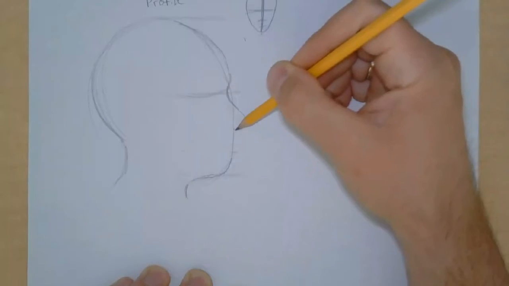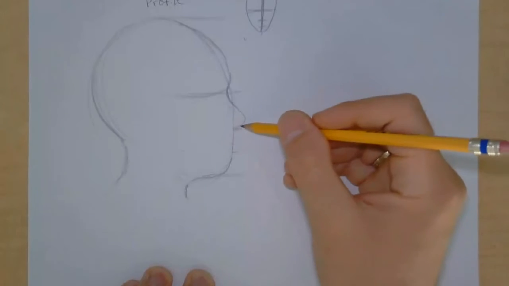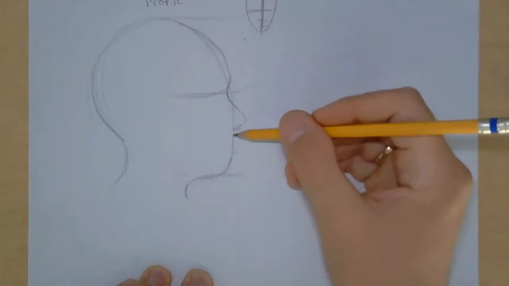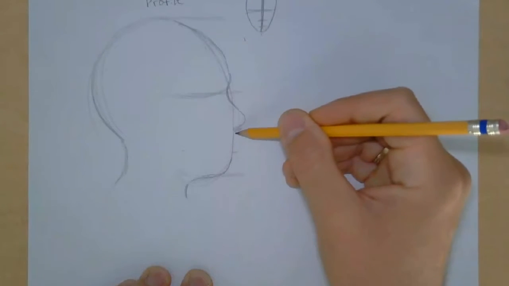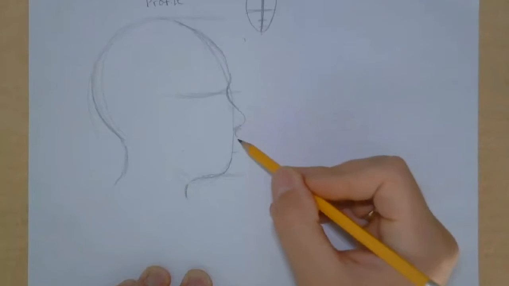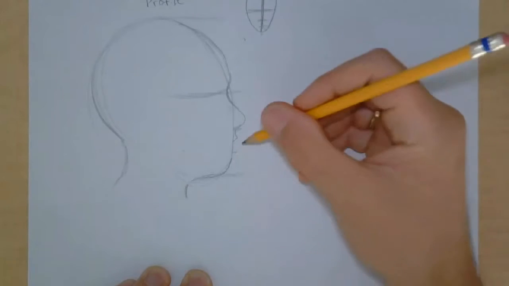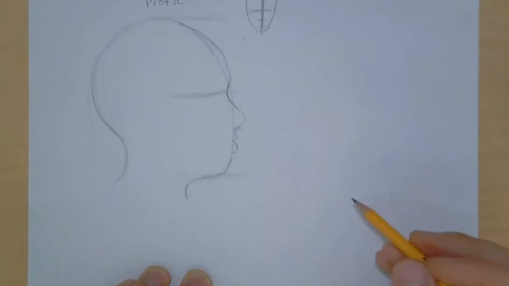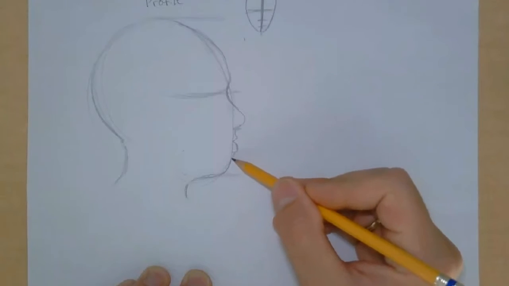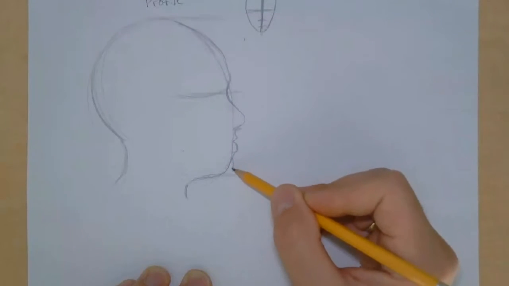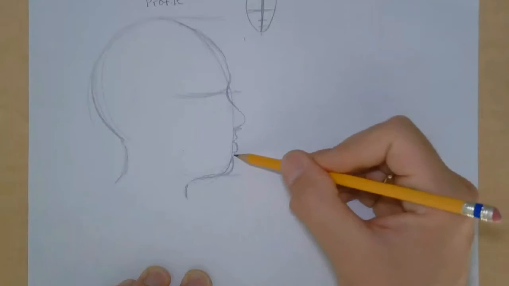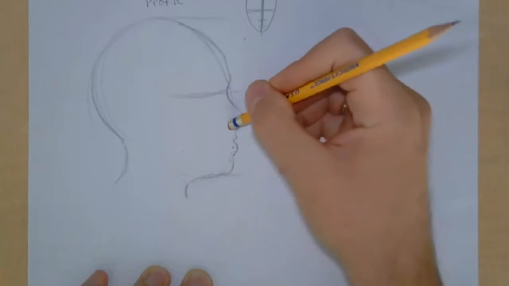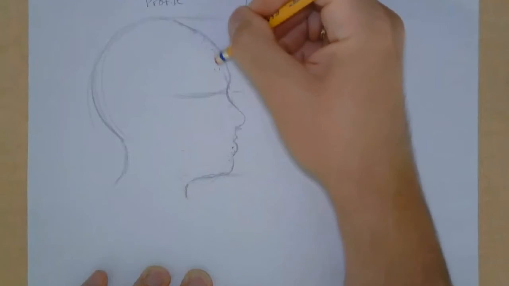And the lips are going to stick out just a little bit beyond this line too, just a little bit. For the top lip, I like to do just this little curve and then a straight line back down. And then the bottom lip is going to be more round. It's going to stick out just a little bit further than the top lip, usually. And then it's going to come down, and everybody's chin is different. I like to make the chin stick out a little further. So that is the profile of a face, the side view of that edge.